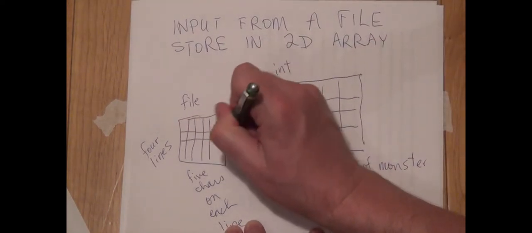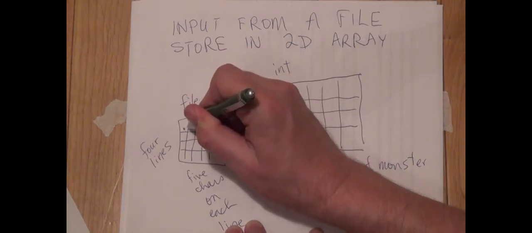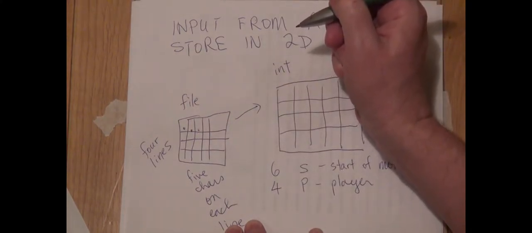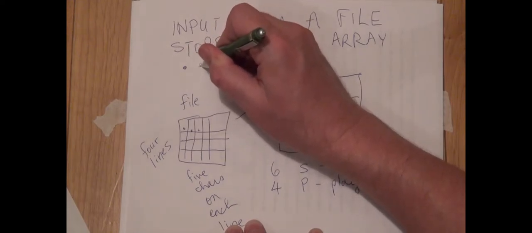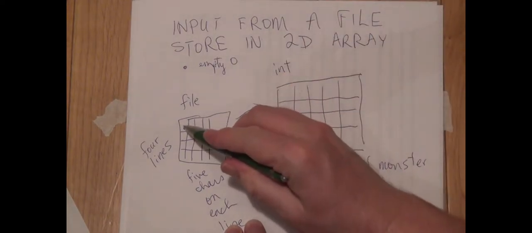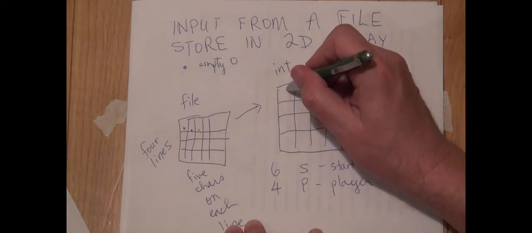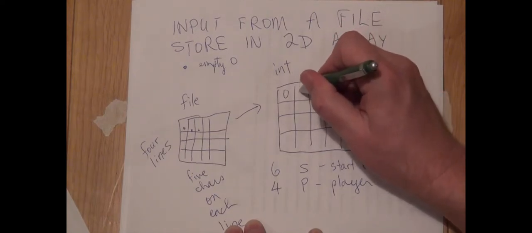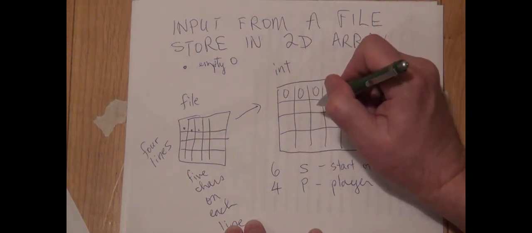So let's just see some of the characters we might have in the file. 5 by 4. We might have something like a dot, just a period. A period is equivalent to empty. So period is empty, and we're going to use a 0 in the array to store it. So when we read in the first characters, we look at them one by one. First one happens to be a dot, so we'll be storing a 0. The next one's a dot, 0, 0, and so forth.